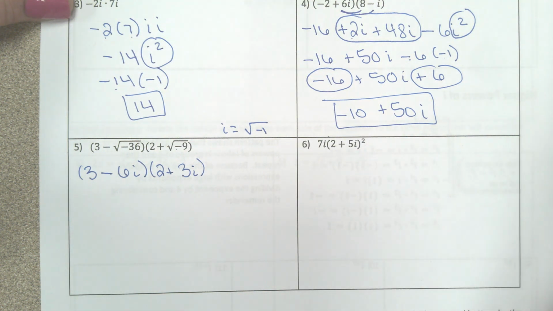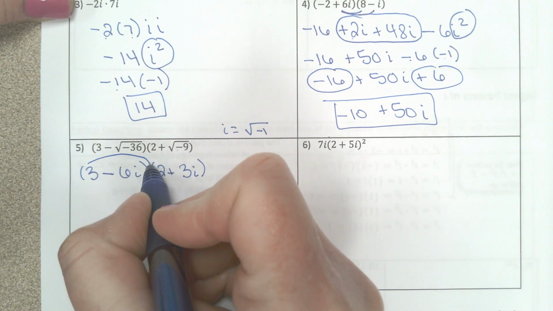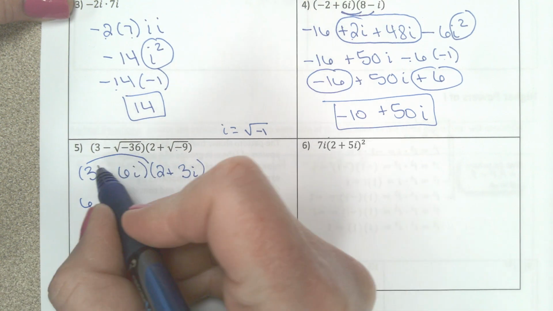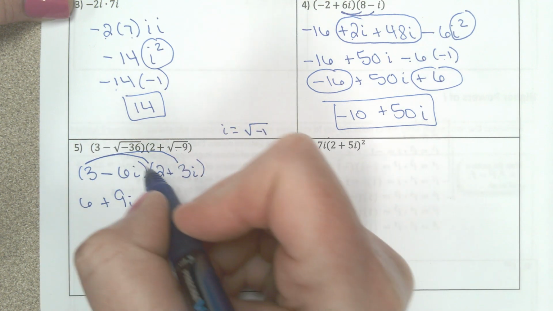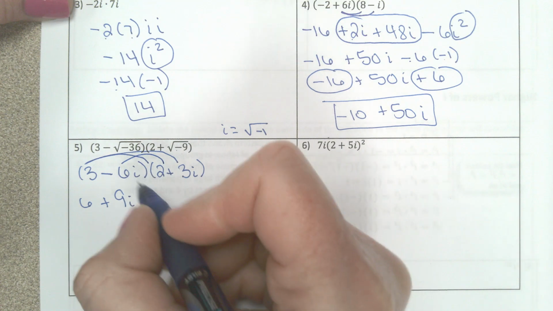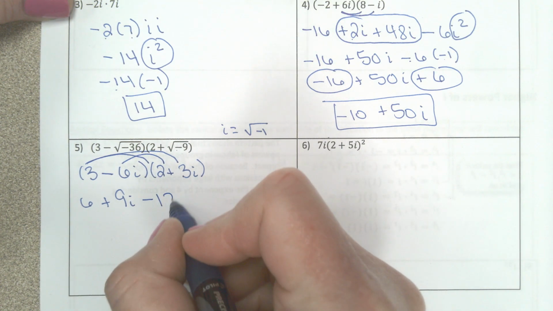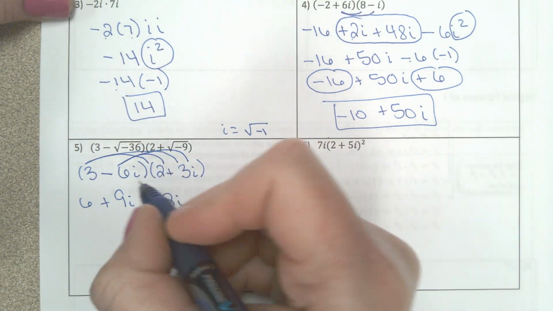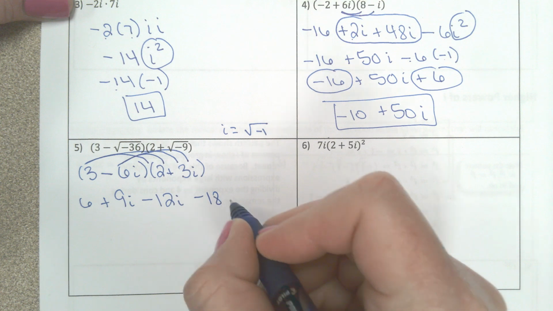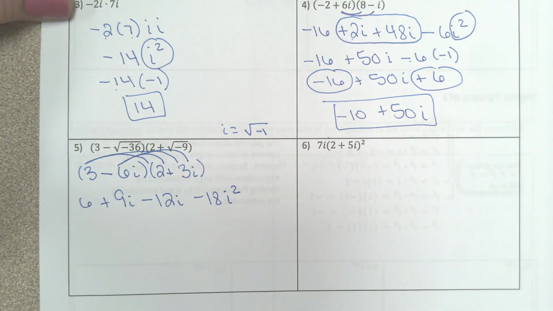Now I'm going to multiply and distribute these. So 3 times 2 is 6. 3 times 3i is 9i. Negative 6i times 2 is negative 12i. Negative 6i times 3i, negative 18i squared.